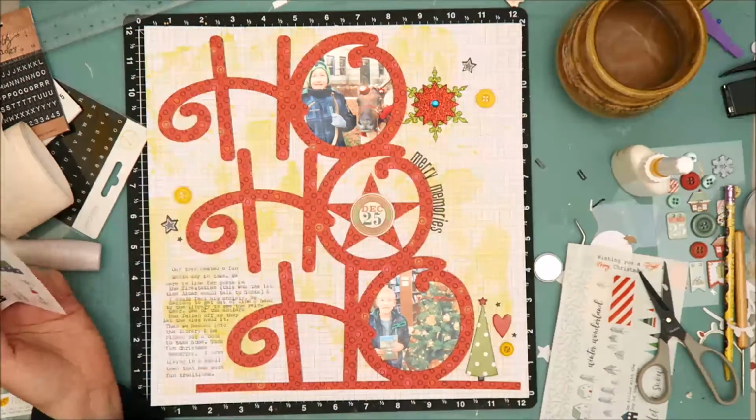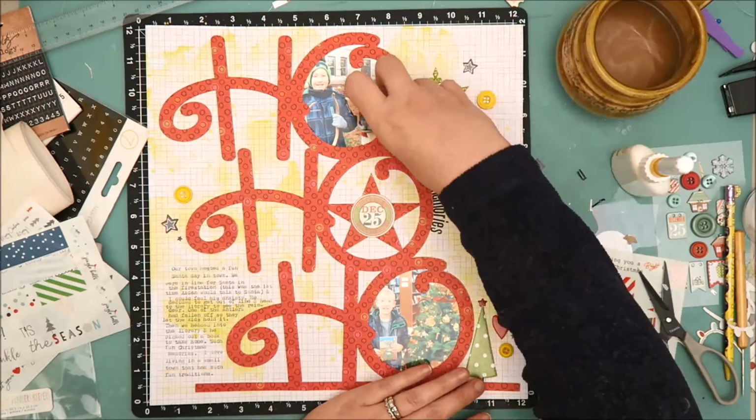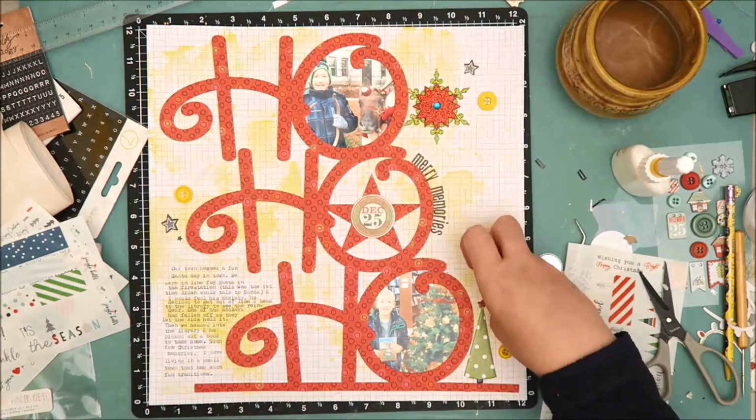I'm going to bring in my roller date stamp to add the date to the layout, and that's pretty much going to wrap it up.